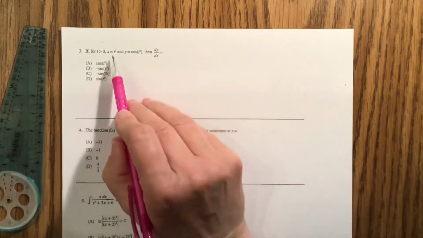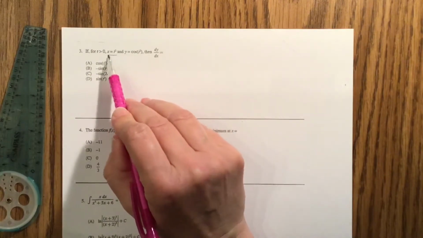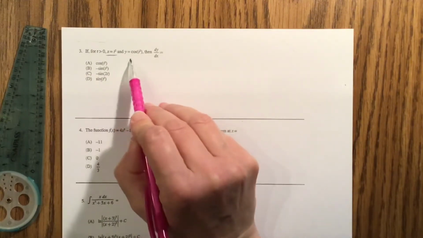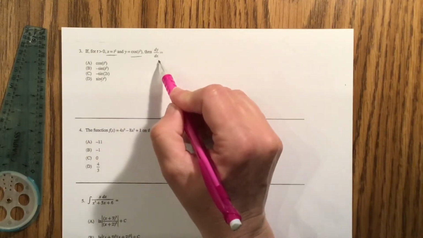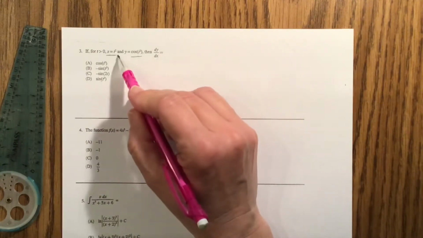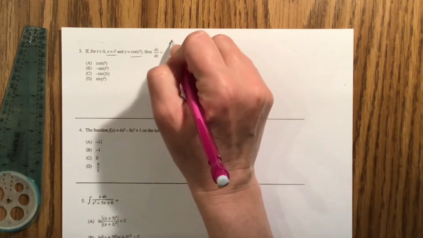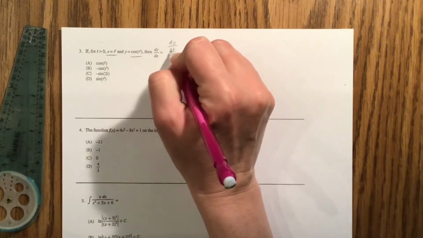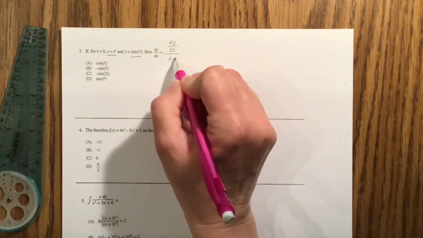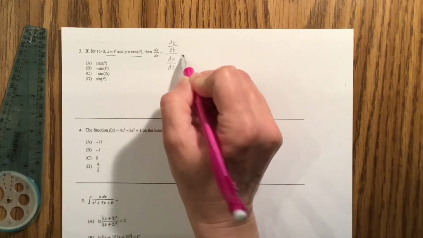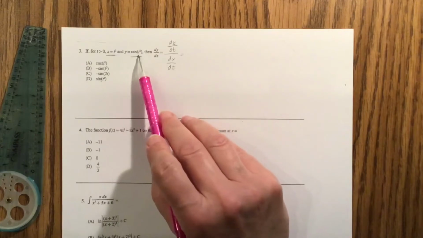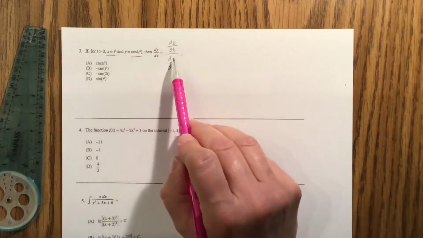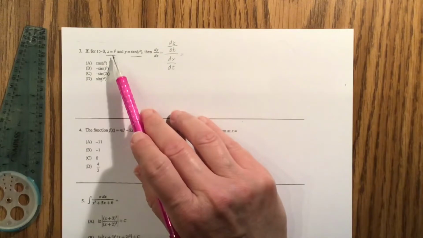This is set up in parametric form. We have x is t squared and y is cosine t squared. The derivative of y with respect to x when we are in parametric mode is dy/dt over dx/dt. So I'm simply going to take the derivative of the y component and divide by the derivative of the x component.